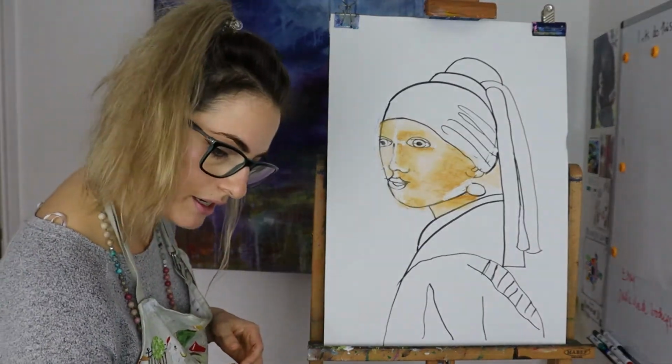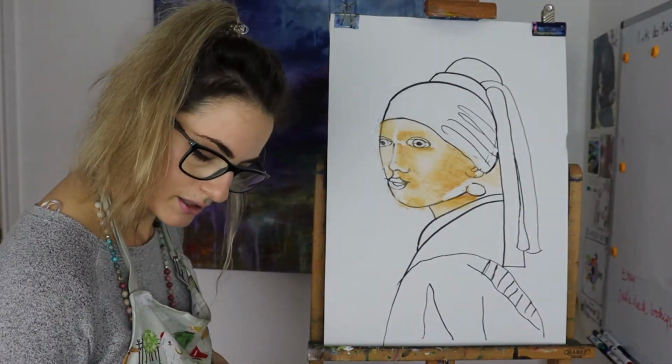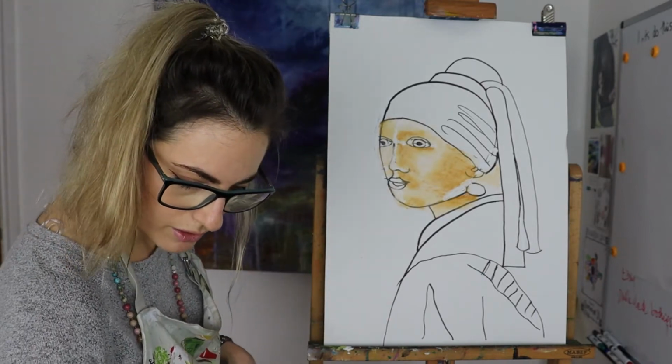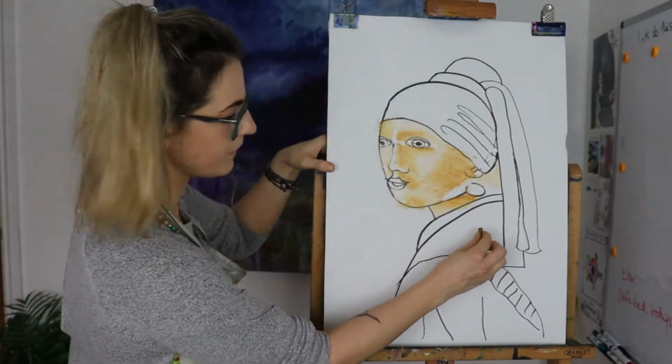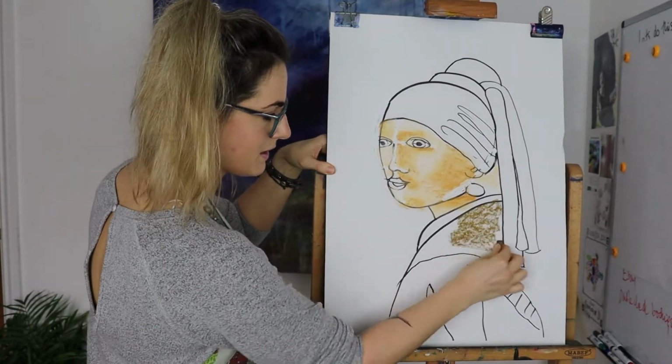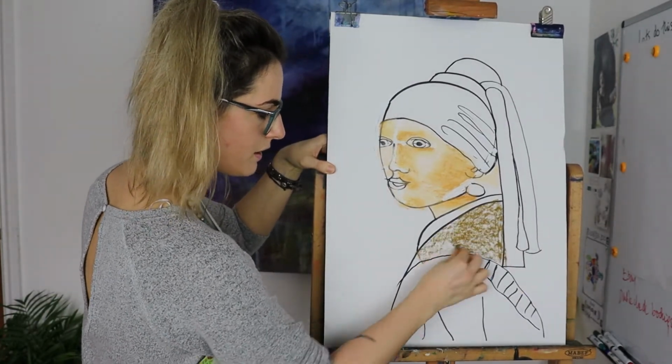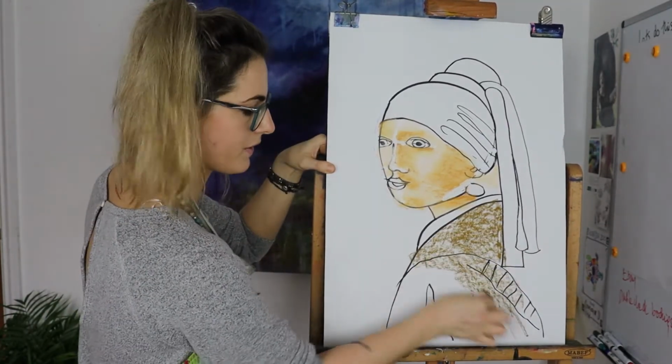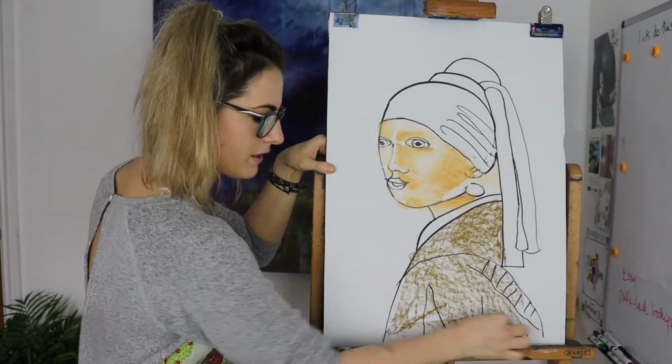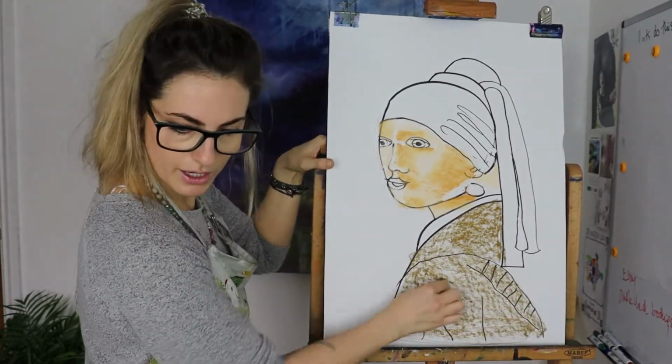I'm going to take a yellow. Do you know what? I might just do the colour that I like. So it's going to be mostly this colour. Yeah, I think I'm going to do all of it this colour. I'll still be able to see the lines, so that's nice.